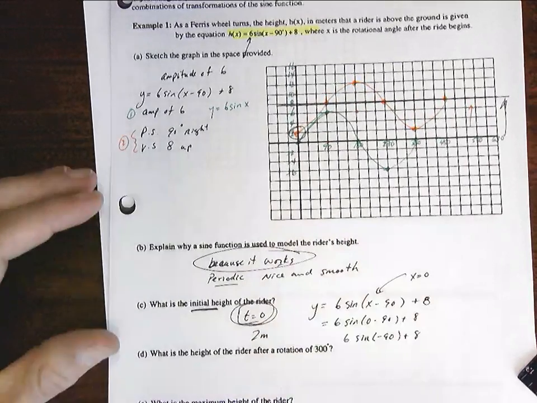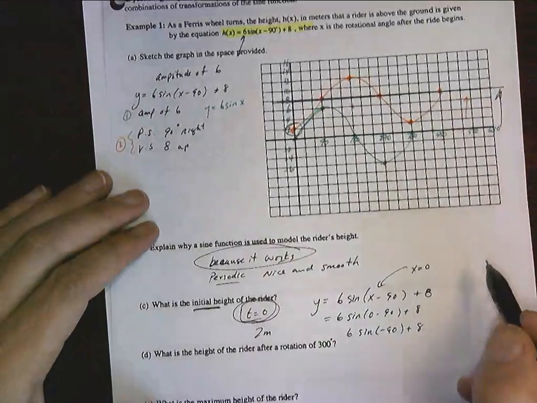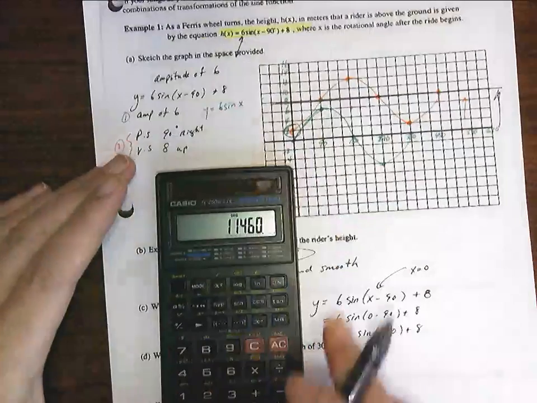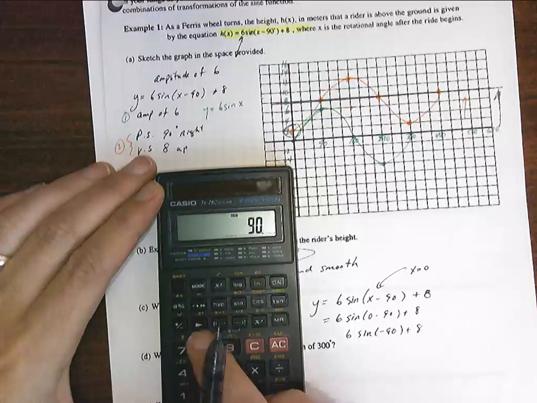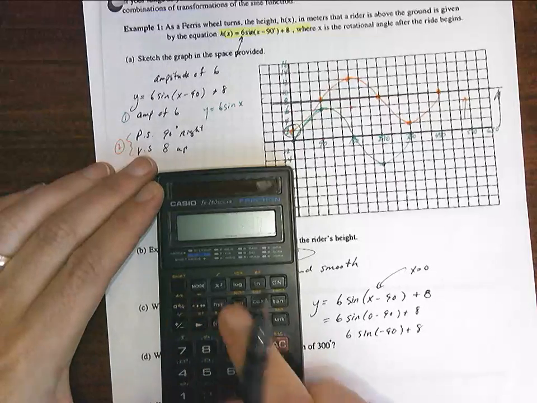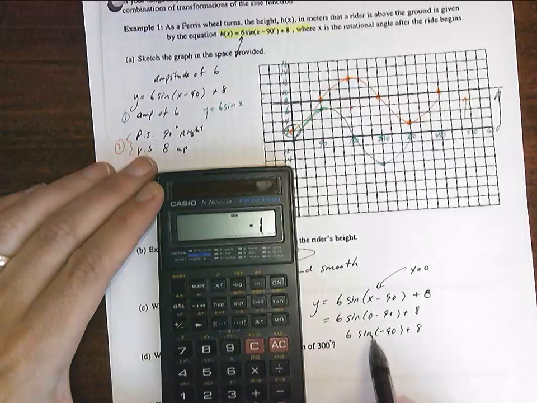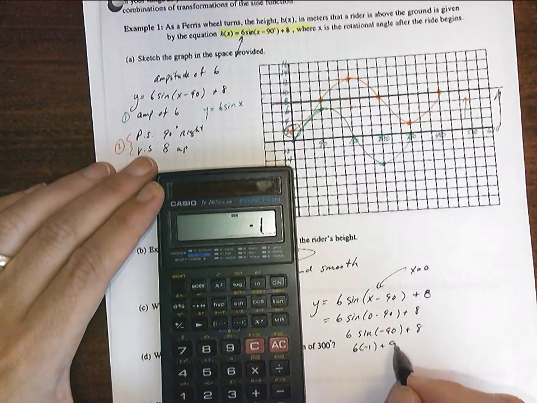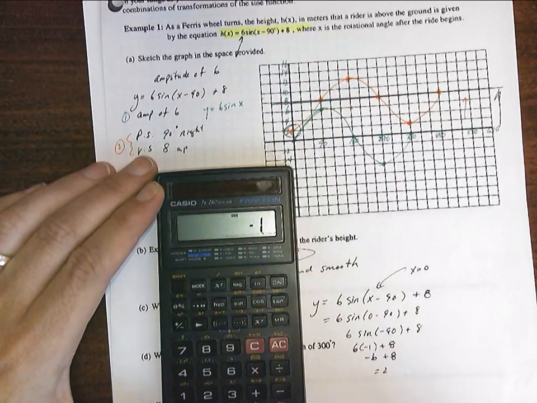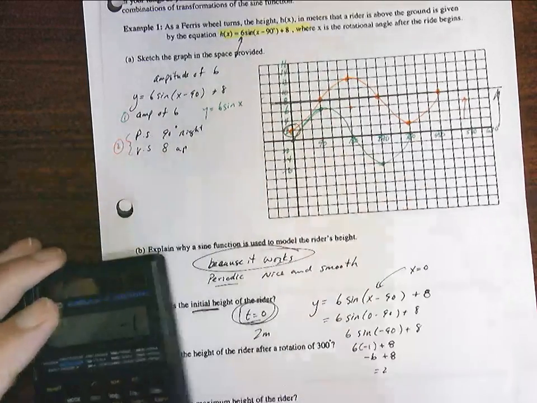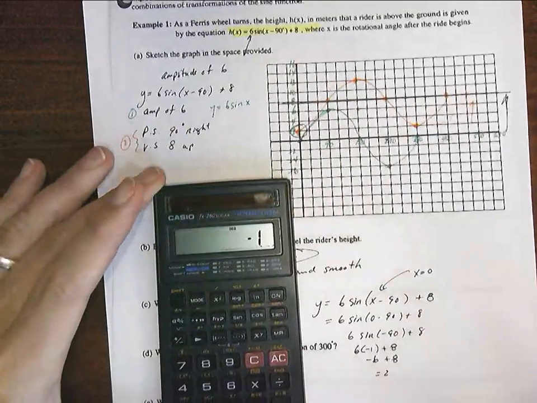Now, if you're not too sure about that, we can use our calculators. Just make sure that you use it properly. You're going to do 90 negative sine. And the answer is -1. -1 times 6 is -6. And it's going to give you an answer of 2. And that's what we got from looking at the graph. And we also get it by plugging into the equation.